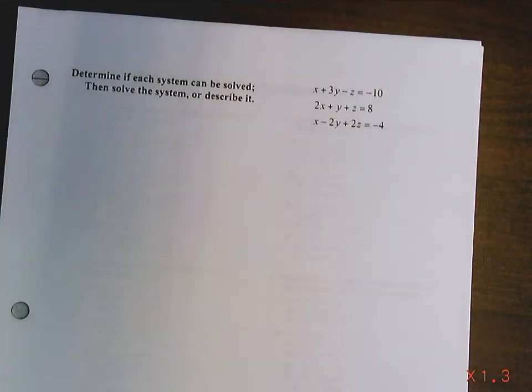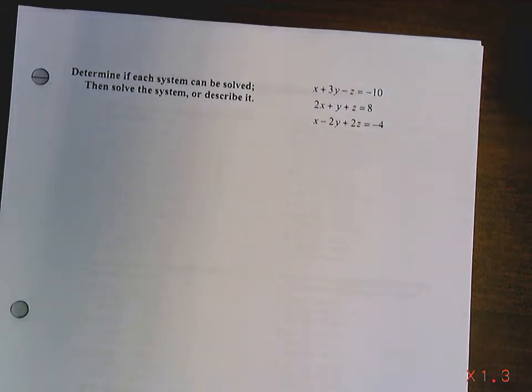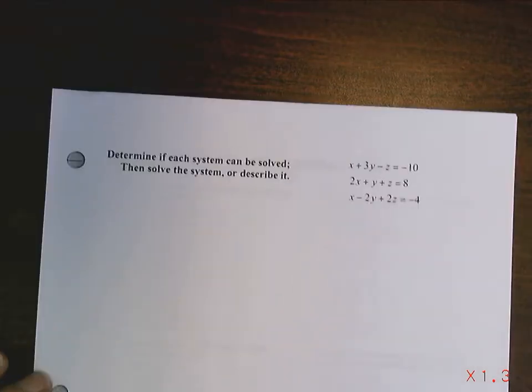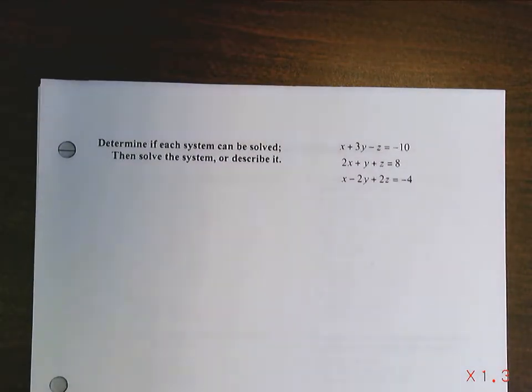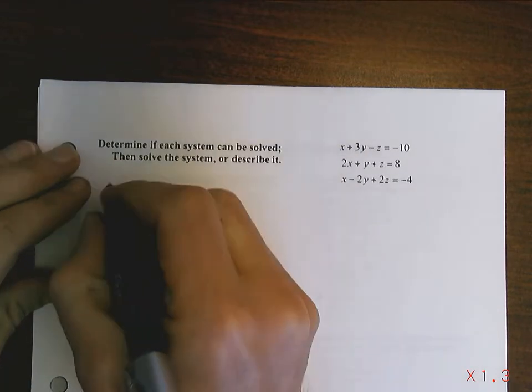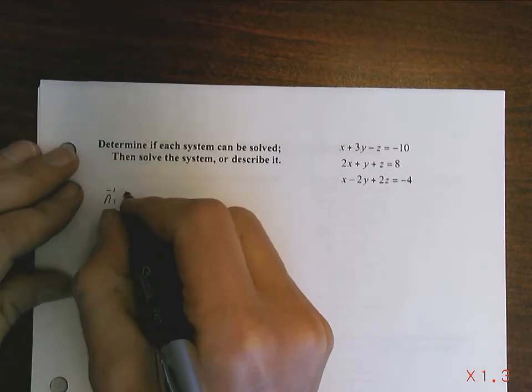Okay, welcome ladies and gentlemen, and what we're looking at right now is the last example from Tuesday's lessons that we didn't quite finish off. It wants to determine if each system can be solved, then they want me to solve the system. So again, following the same procedure that we looked at before, I'm going to take a look at the normals. The normals are going to tell me most of the information that I need.